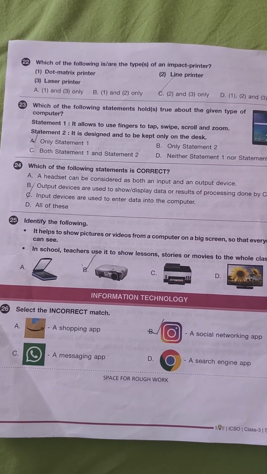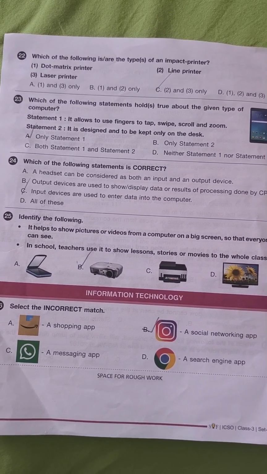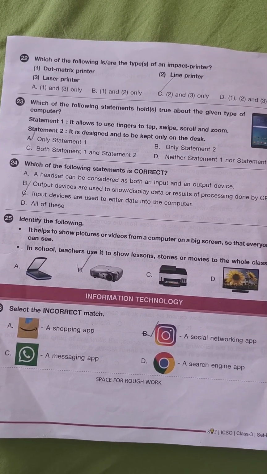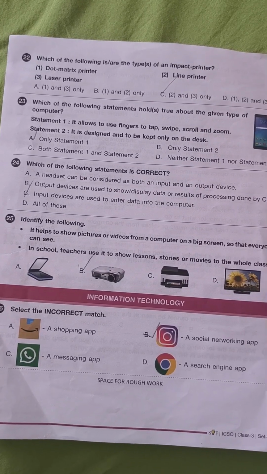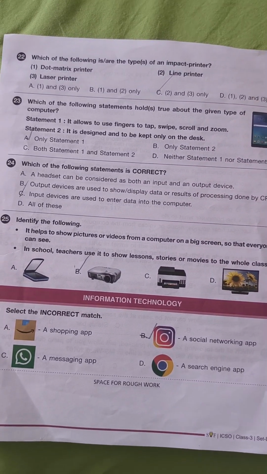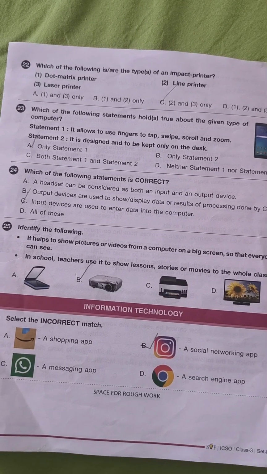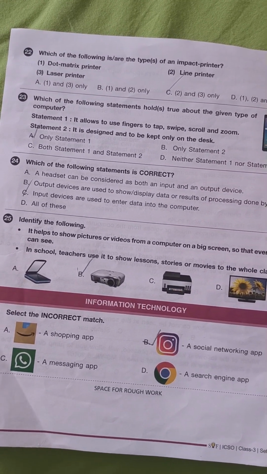Question number 22. Which of the following is or are the types of an impact printer? Dot matrix printer, line printer or laser printer? Which of the following are the types of the impact printer? Option B, 1 and 2 only, dot matrix printer and line printer. Okay, these are the impact printers.